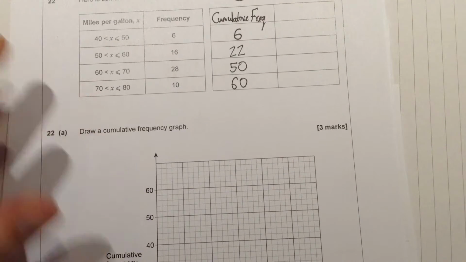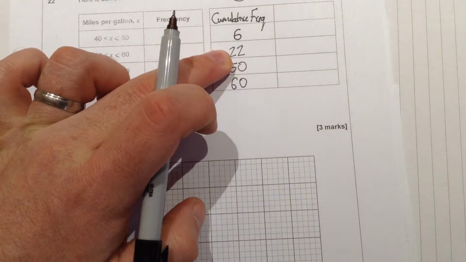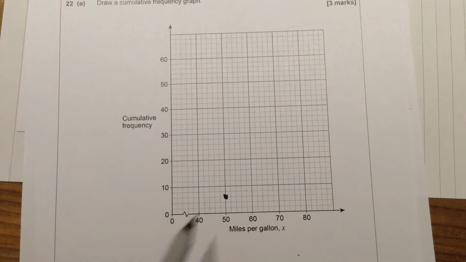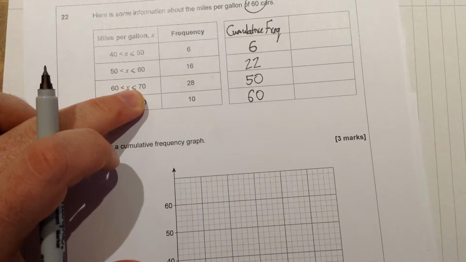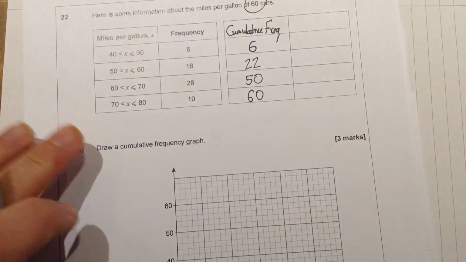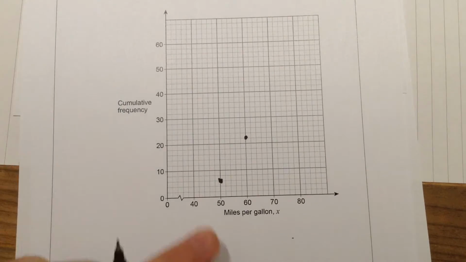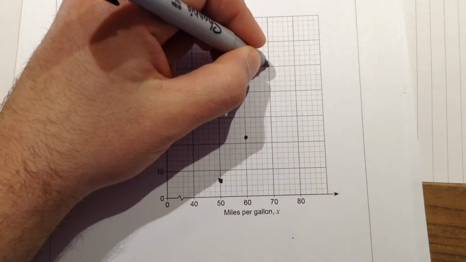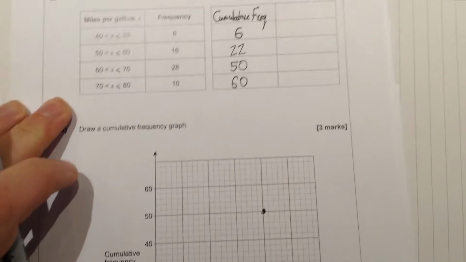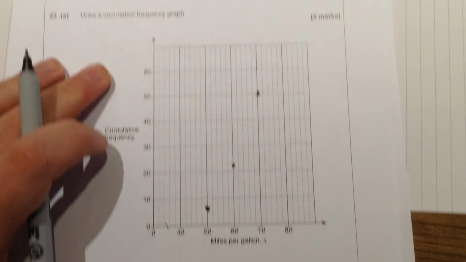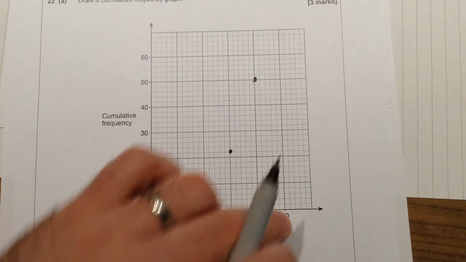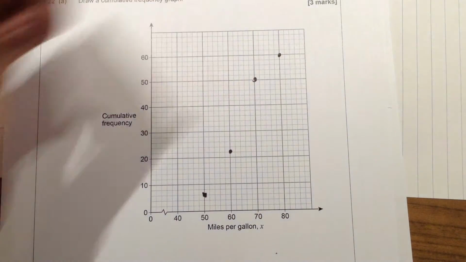The next one, along to 60, up to 22. So we go along to the end point of the group, so 60, up to 22, so that's going to be just here. Third point, we need to go to 70 on the bottom and up to 50. So if we go along to 70, up to 50, put our little point in there. And the last one, so along to 80 and up to 60. So along to 80, up to 60 will give us a point there.